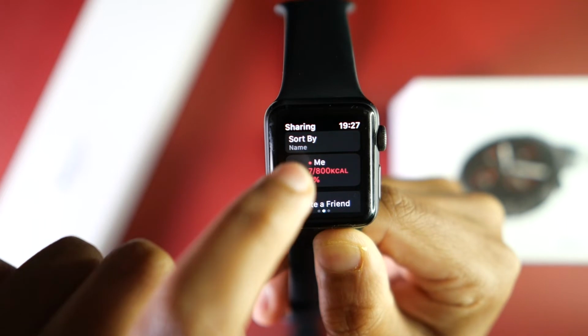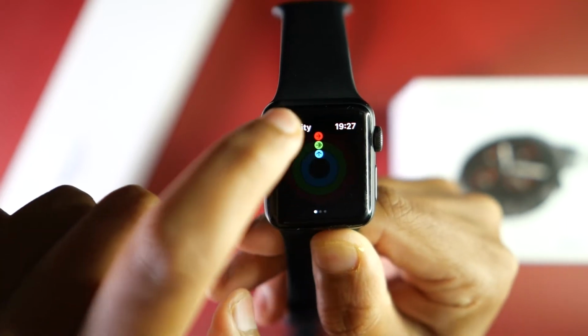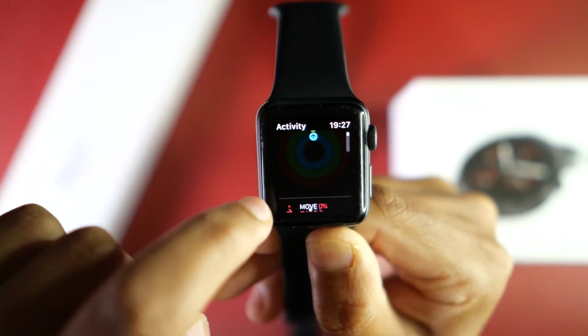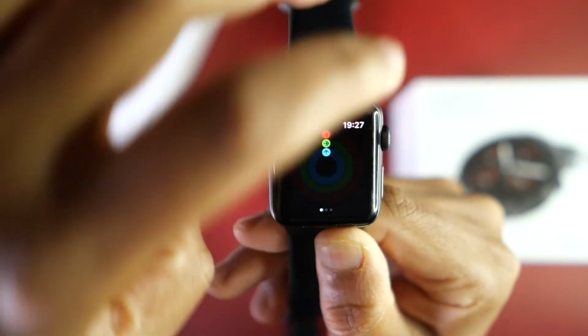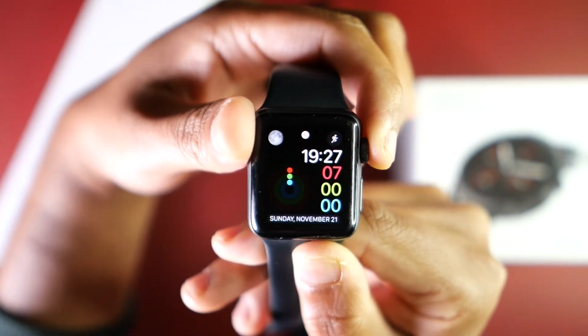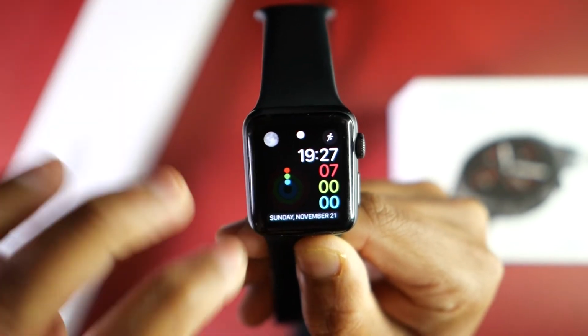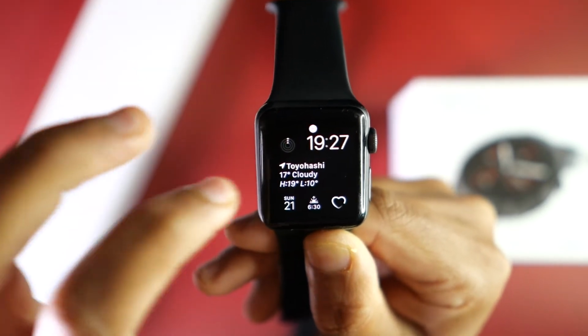If you swipe right, I have one more watch face, which I talked about, the activity rings. So you can look at your rings as you complete them throughout your day. Swiping left does nothing. You can't go back. You have to actually press the button to go back to the home. So that's for the home screen.